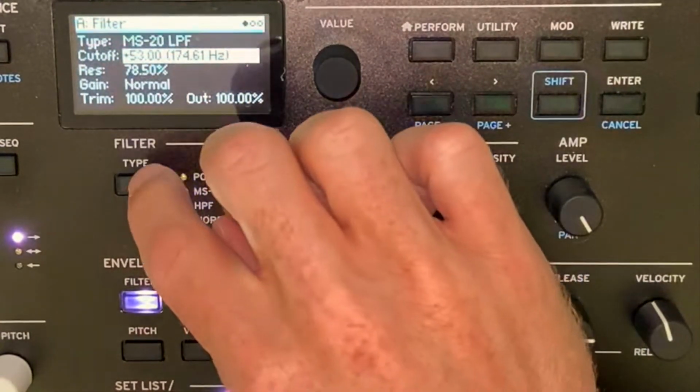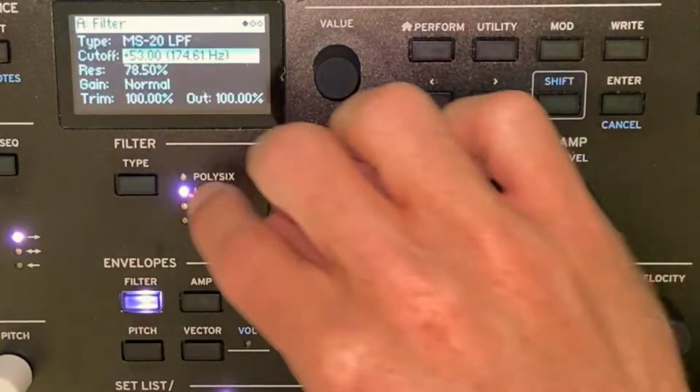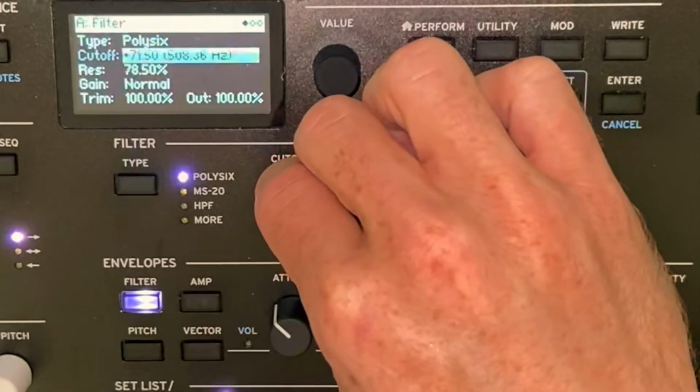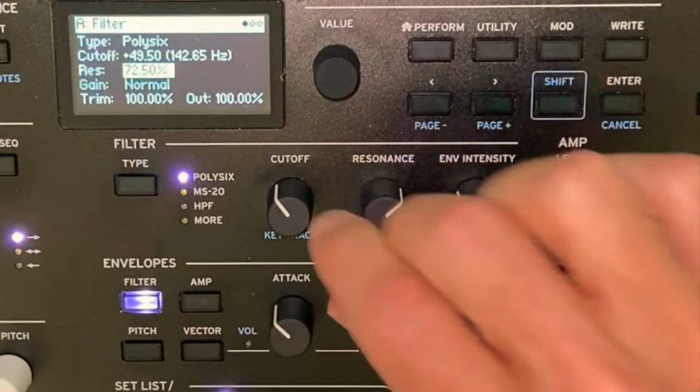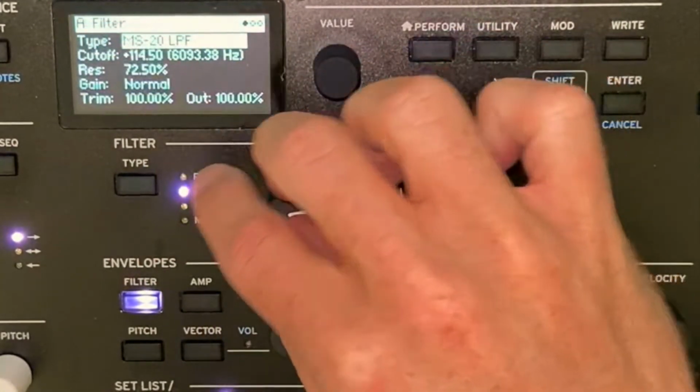Though the Poly 6 is great for really getting these steep, deep, low pass effects. And of course, just a high pass filter.